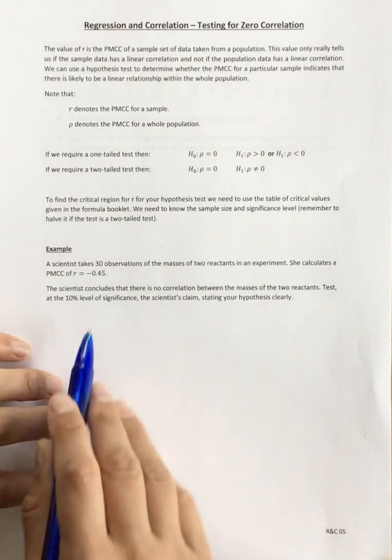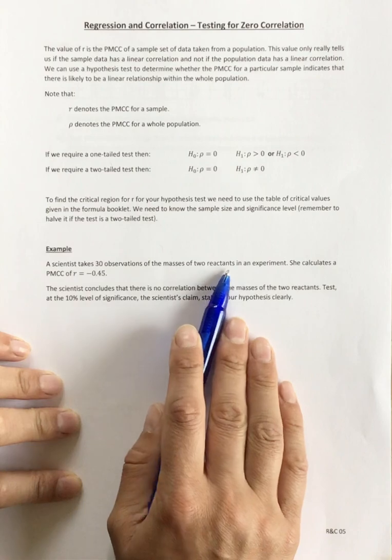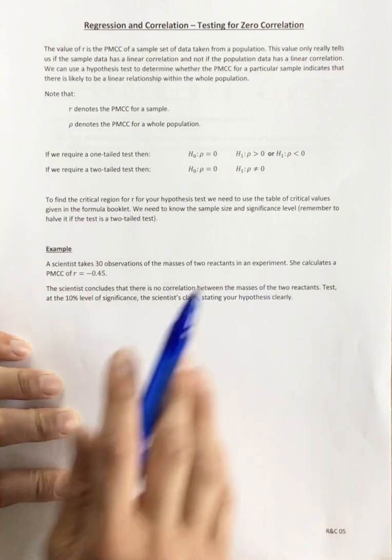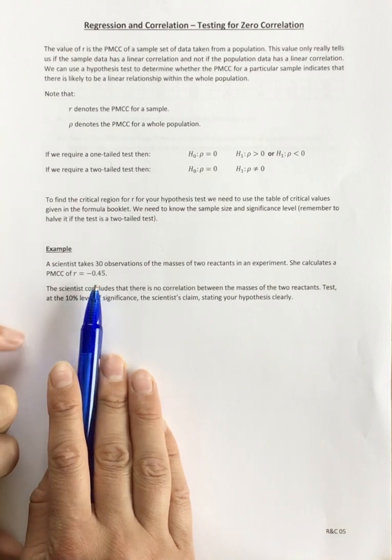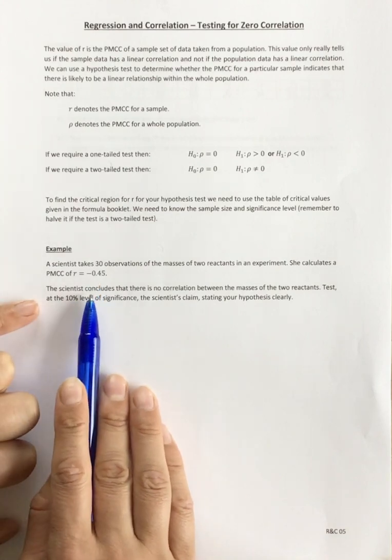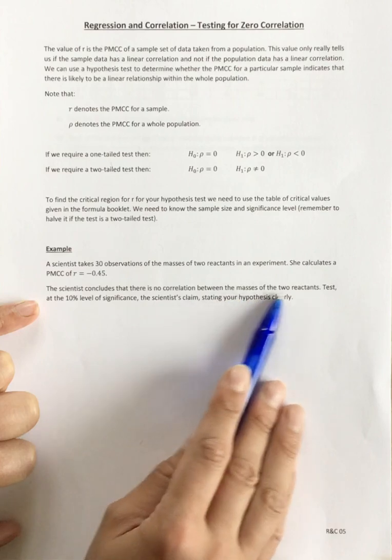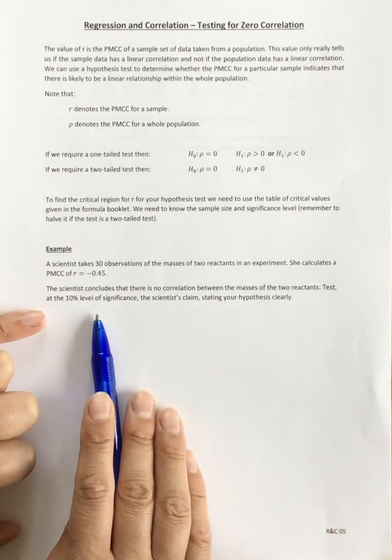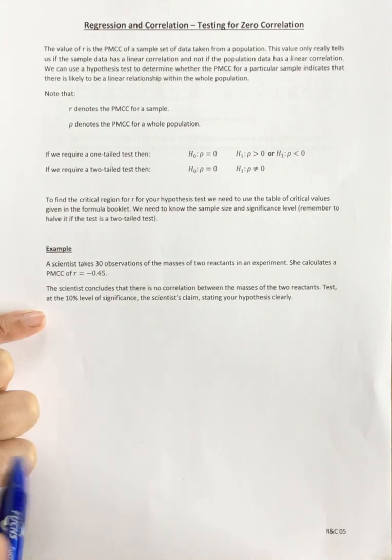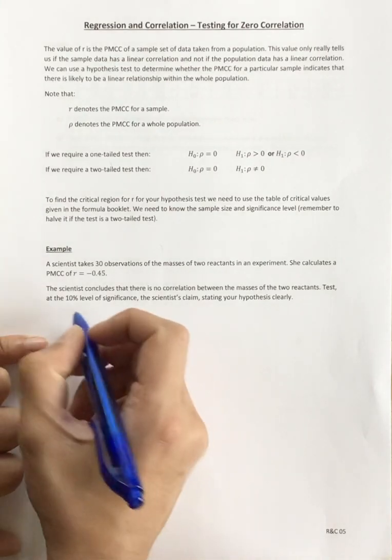A scientist takes 30 observations of the masses of two reactants in an experiment, and she calculates a PMCC of r equals minus 0.45. The scientist concludes that there is no correlation between the masses of the two reactants, and we need to test this at the 10% level of significance. So let's state the hypotheses.